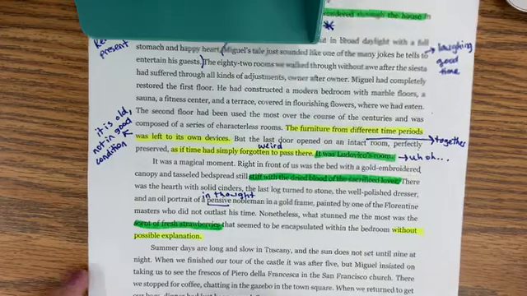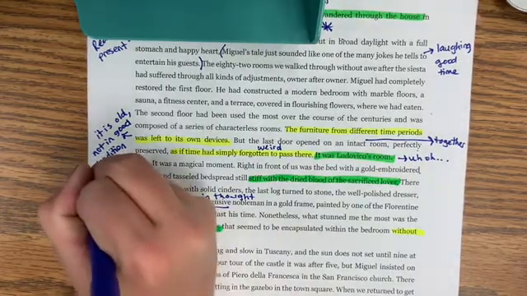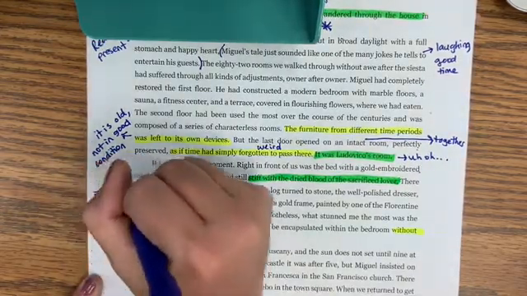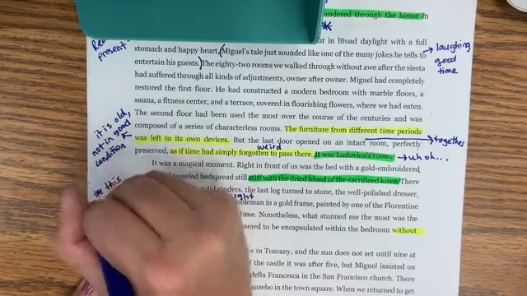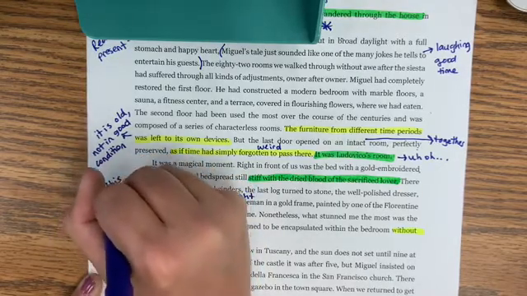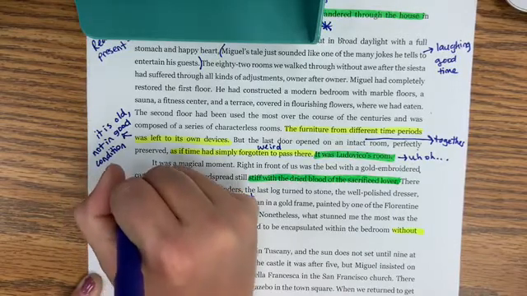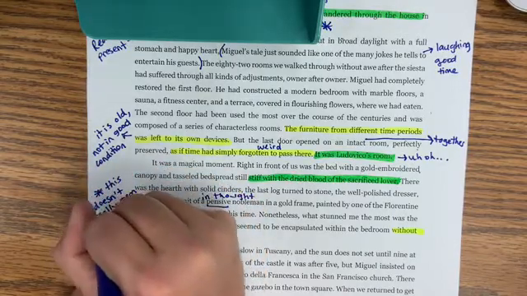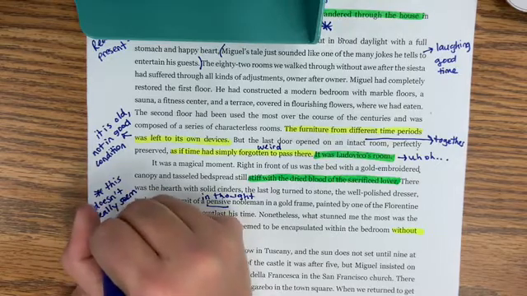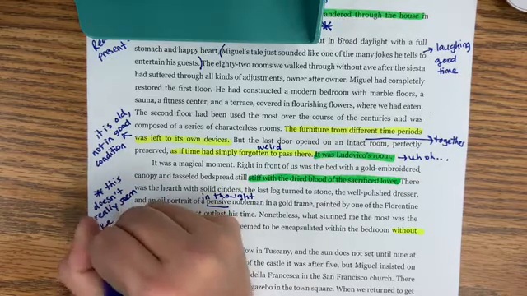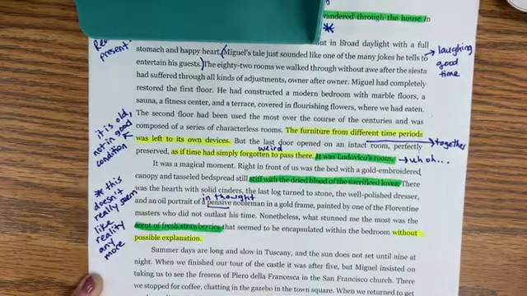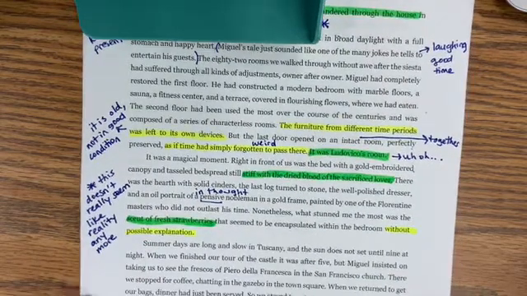I'm going to make an inference, and I'm going to say that this doesn't really seem like reality anymore.